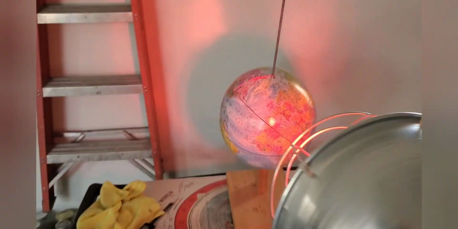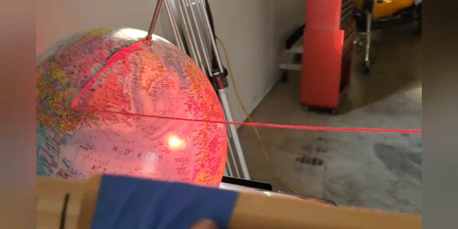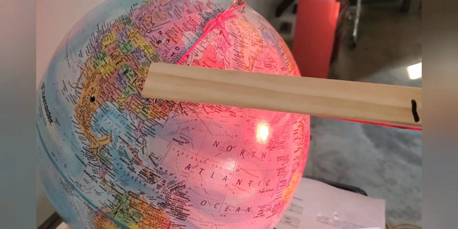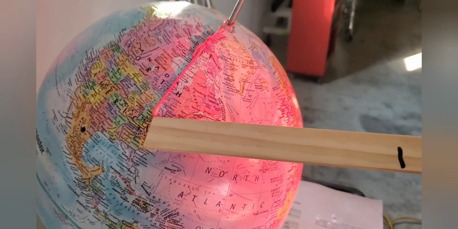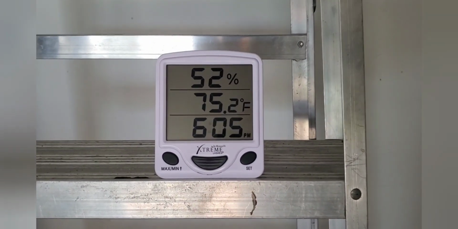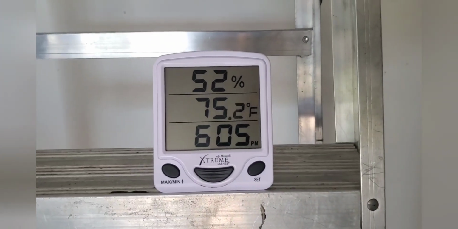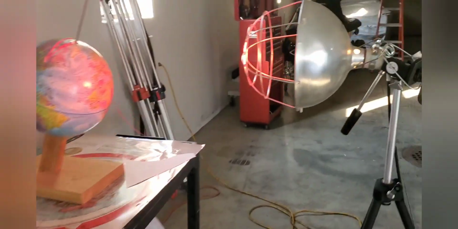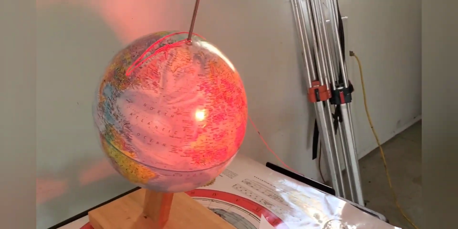And then the length, here to here, it's basically the same. Okay, it's a half hour later. The temperature went up 0.2 degrees in the room. I don't think that's a big deal.